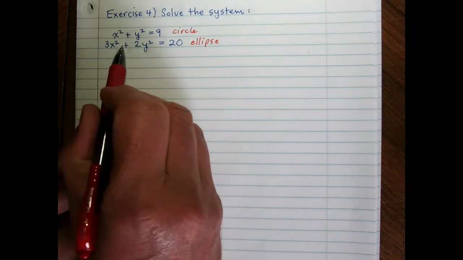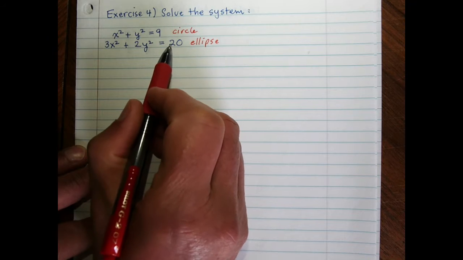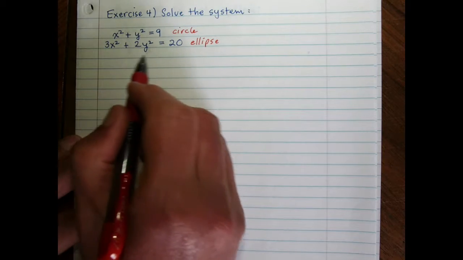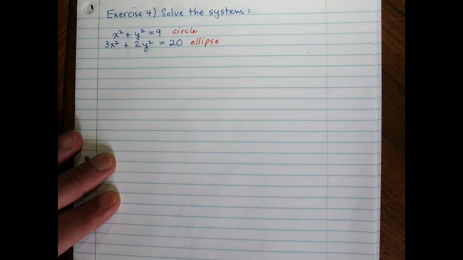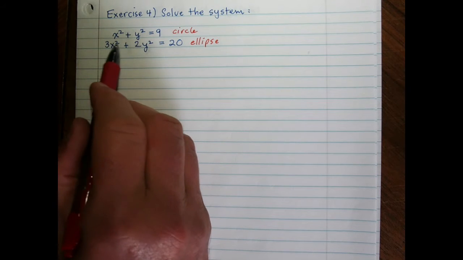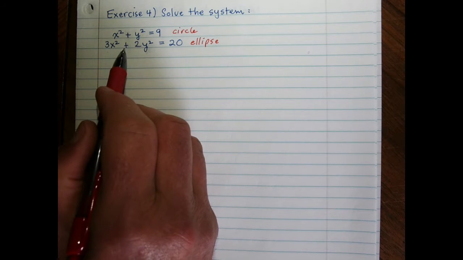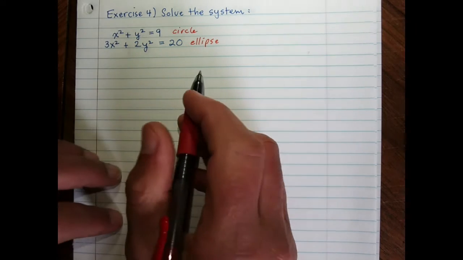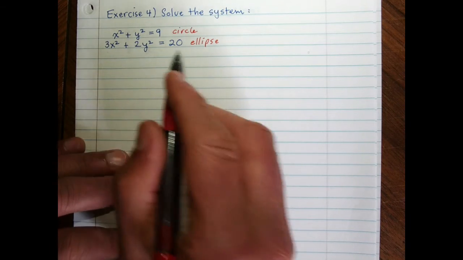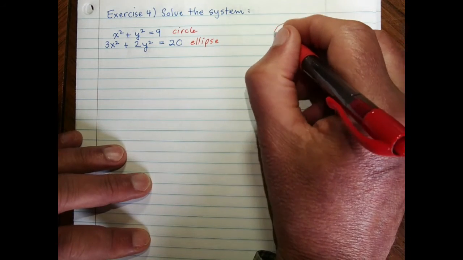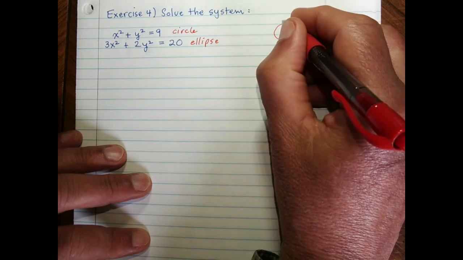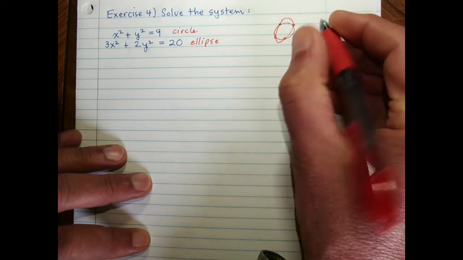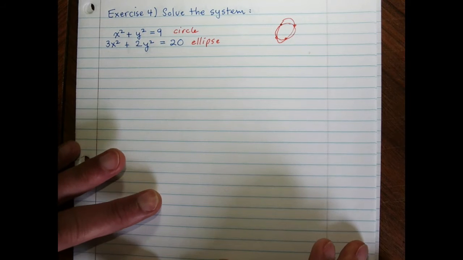Now, it might not be so obvious that that's the equation of an ellipse because we don't have the 1 on the right-hand side. But if we divided both sides of this equation by 20, we could convert that to standard form. In fact, so we got a circle and an ellipse, and we're trying to find the points of intersection. If we have a circle and an ellipse, we could possibly have as many as 4 points of intersection, right? Like we could have something kind of like that. So possibly 4 solutions to this system.